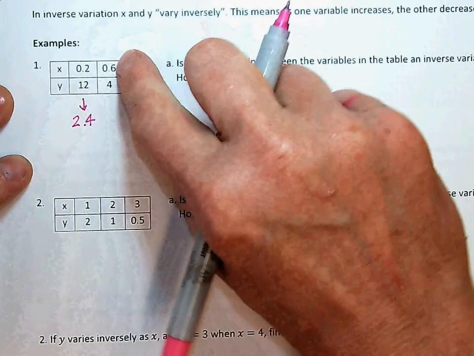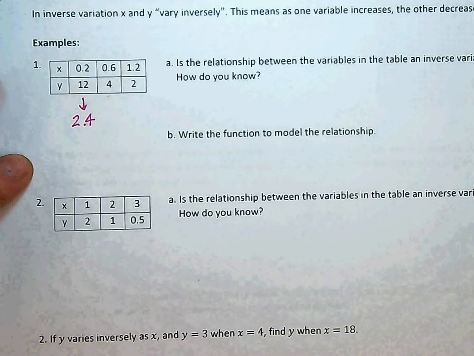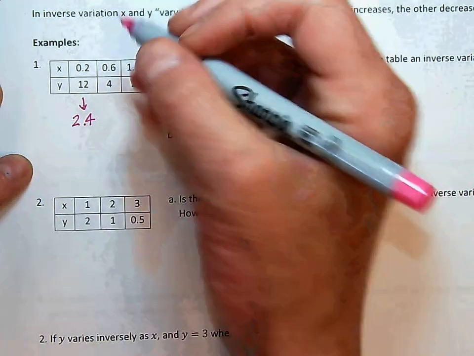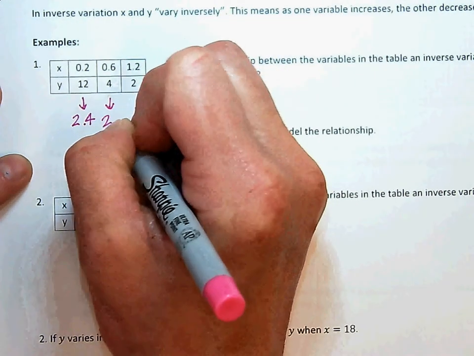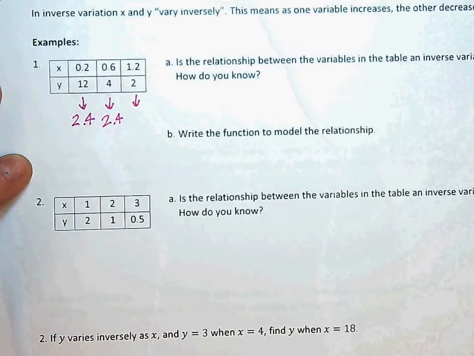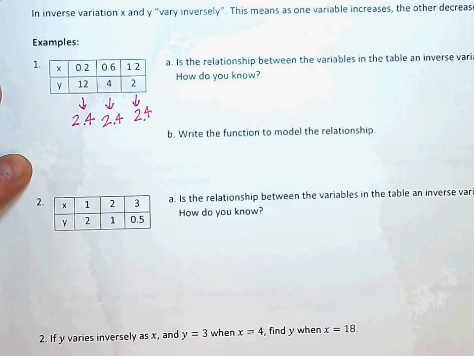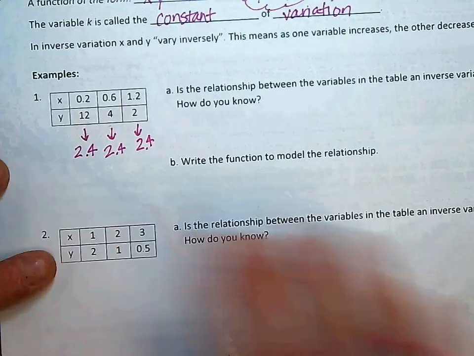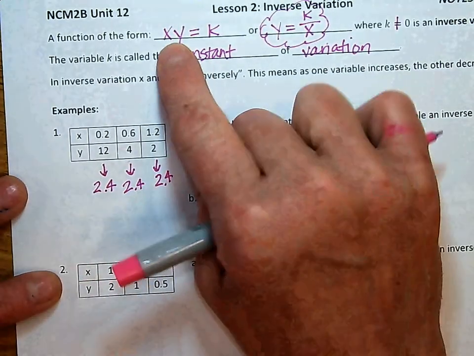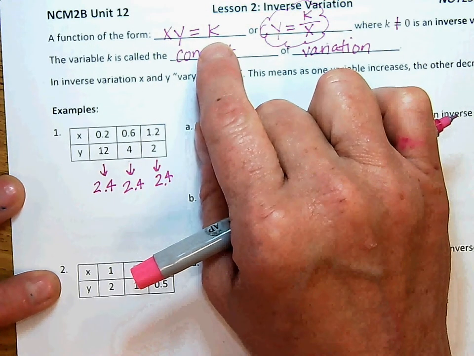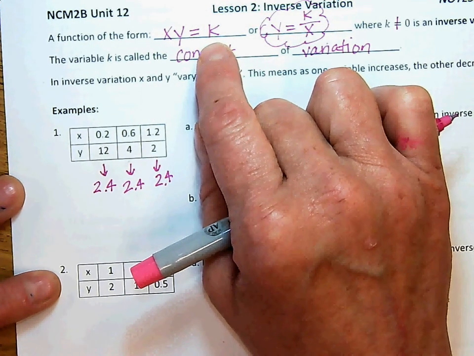What do you get when you multiply 0.6 times 4? 2.4. What about the third one? 2.4. So we're multiplying x times y to get our constant of variation. Makes sense, doesn't it?